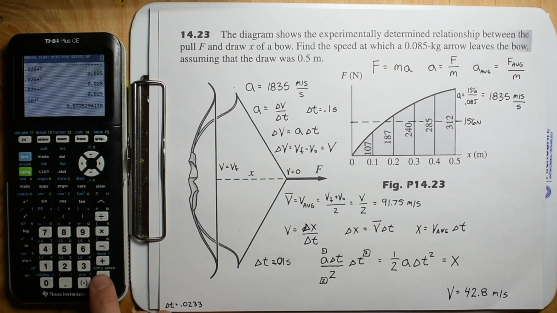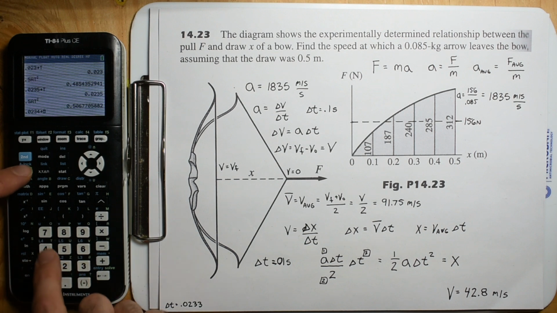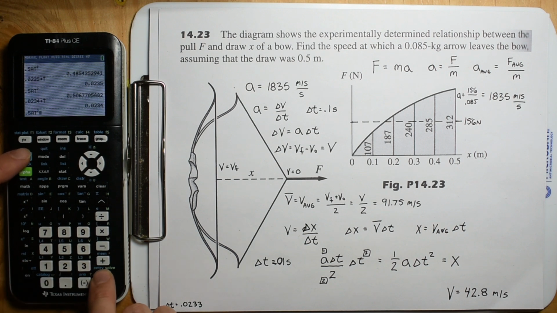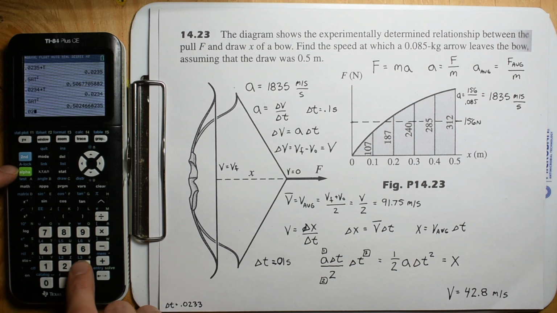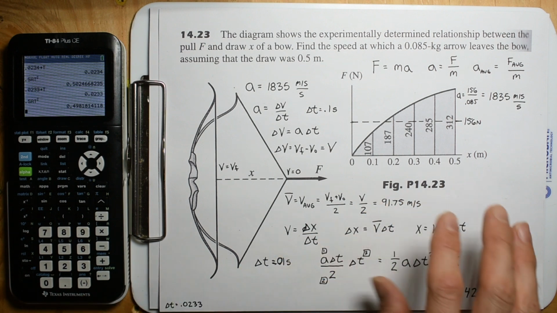Okay, we're getting close. So let's do 0.023 stored as alpha t. Bring that equation up. Hey, we're getting really close. So let's go 0.0235 stored as alpha t, and we're getting pretty much right on. 0.0234 stored as alpha t. 0.0233 stored as alpha t. So I think we're just right on, and we're going to use that one.